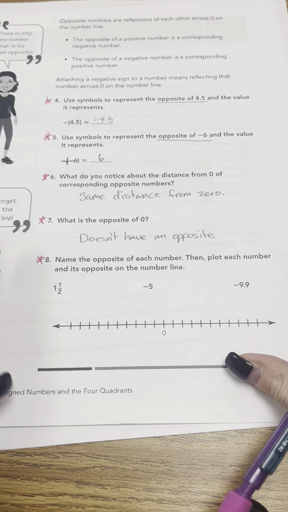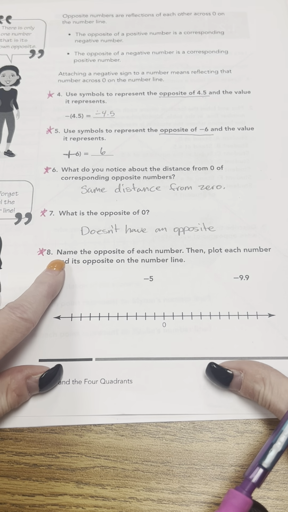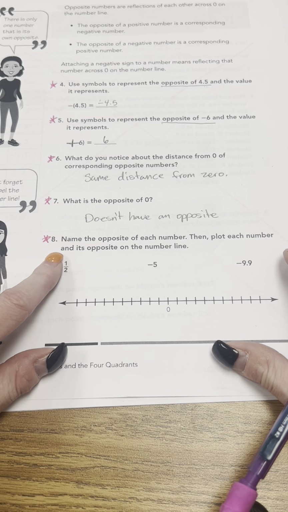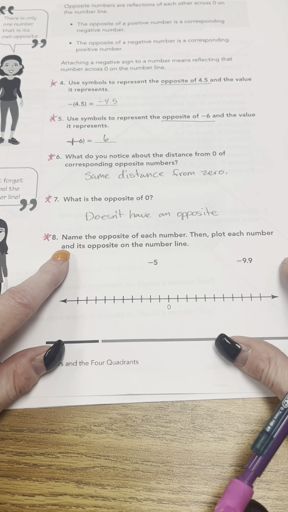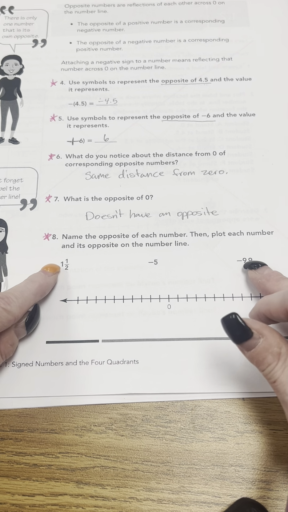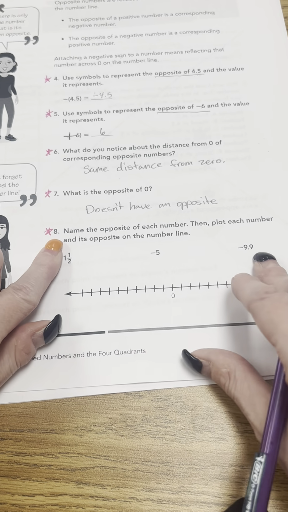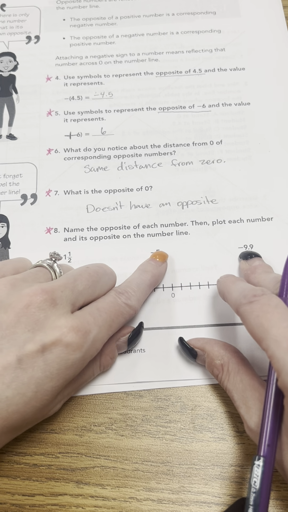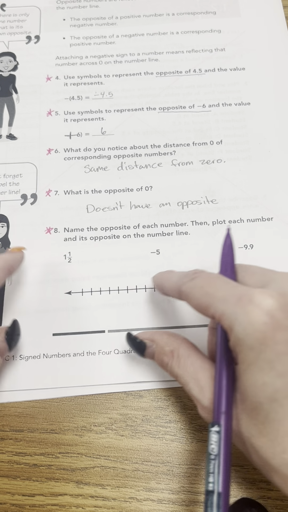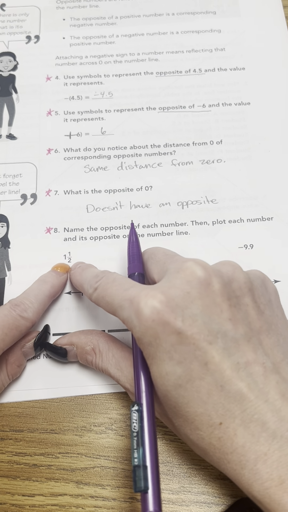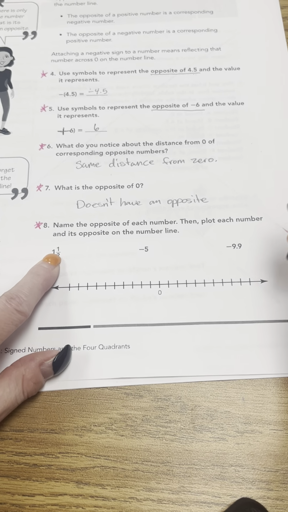Okay. Number 8. Name the opposite of each number, then plot each number and its opposite on the number line. So we're going to plot these 3 and their opposites. So these are both negative, so I know I'm going to have to plot those negatives and the positives. Here's a positive, so I'm going to do that positive and the negative of it.